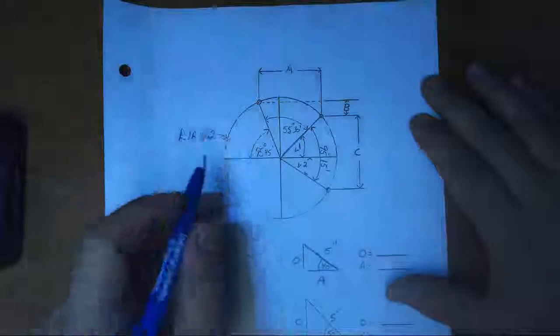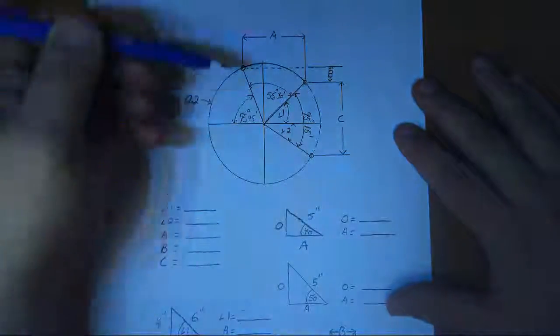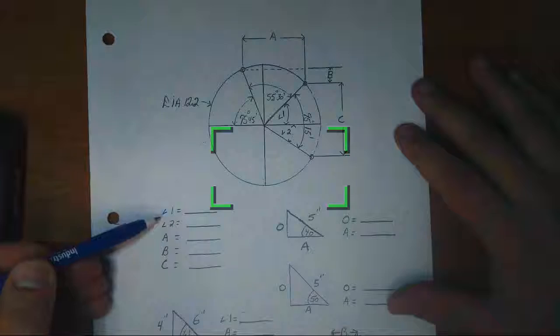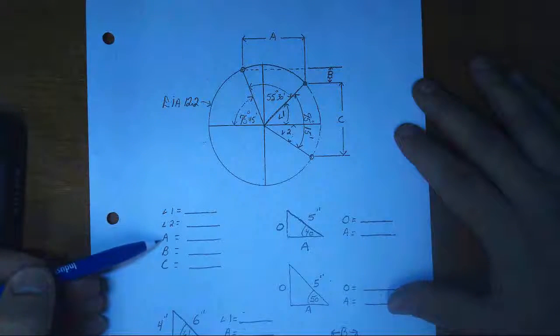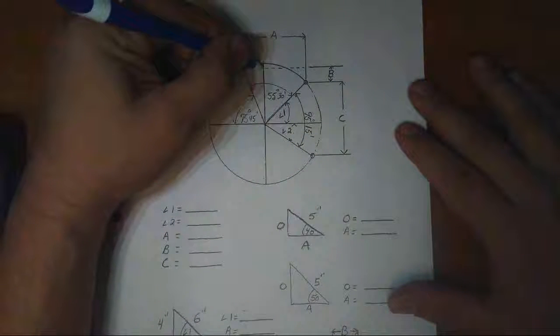So in this lesson I want to explain some things that maybe we're having some trouble on the homeworks. What we're looking for here are the angles 1 and 2 and the distances A, B, and C. For this to work out, you need to understand a couple of different things.